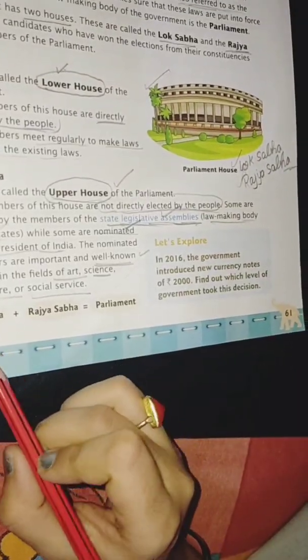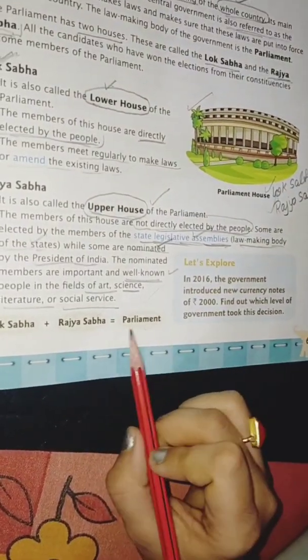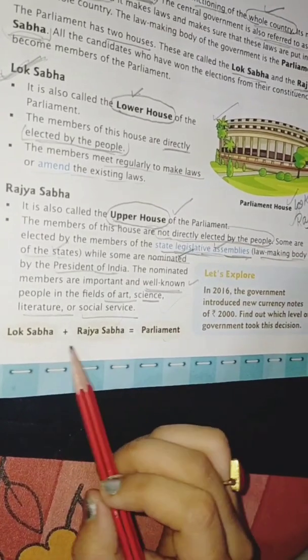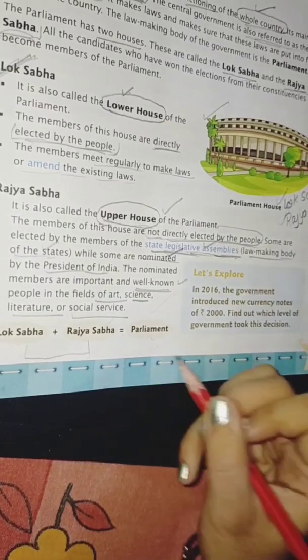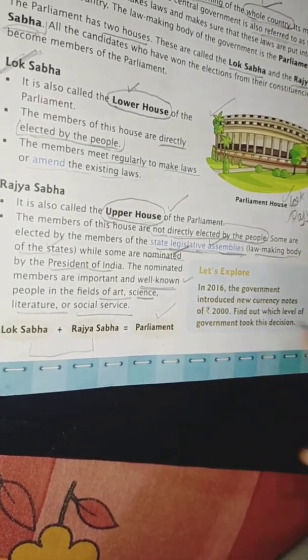Further, as we discussed, the parliament is made of the Lok Sabha and Rajya Sabha. When we take both the houses together, it becomes a parliament. The name given to them is the parliament.